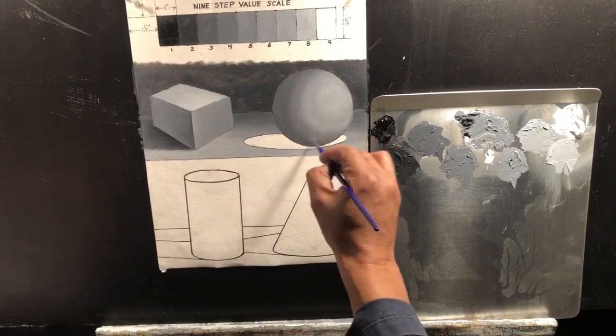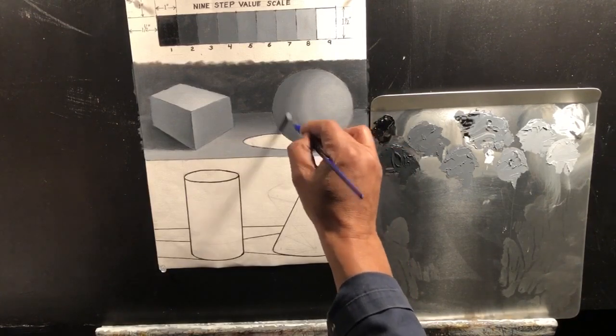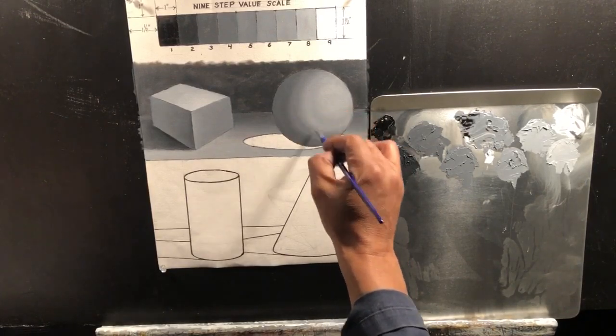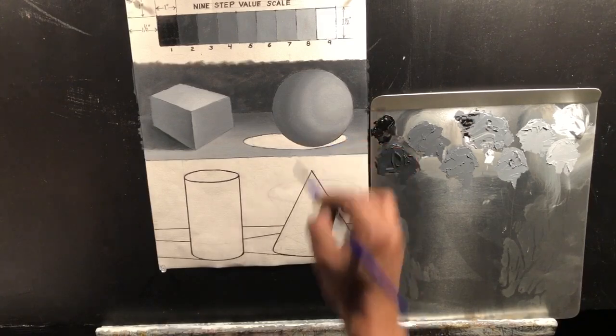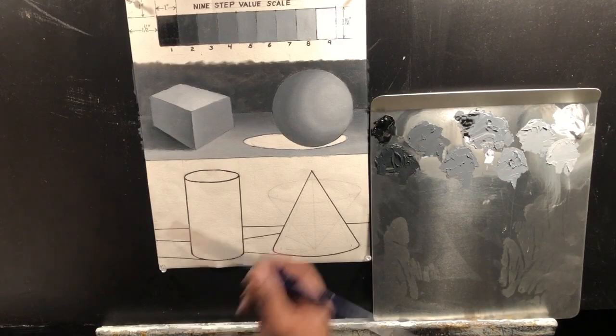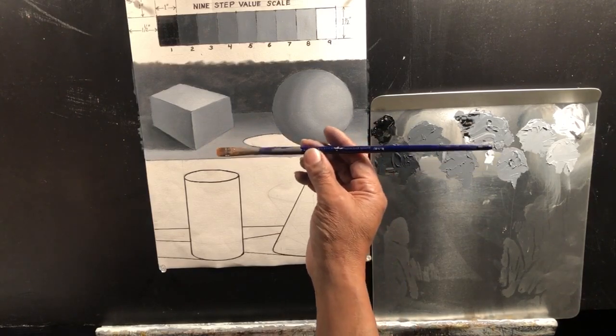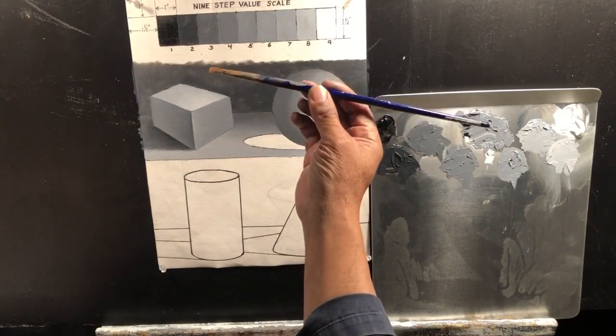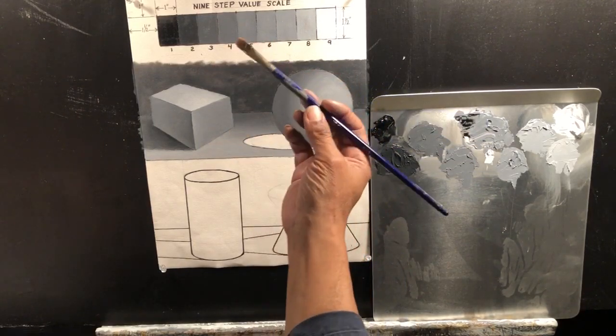Bring this halftone into the shadow. And what I'm going to do is use this, a number 8. I'm going to use my number 12 to really blend it decent. This is a bright number 12. See, it's a little wider, number 12.